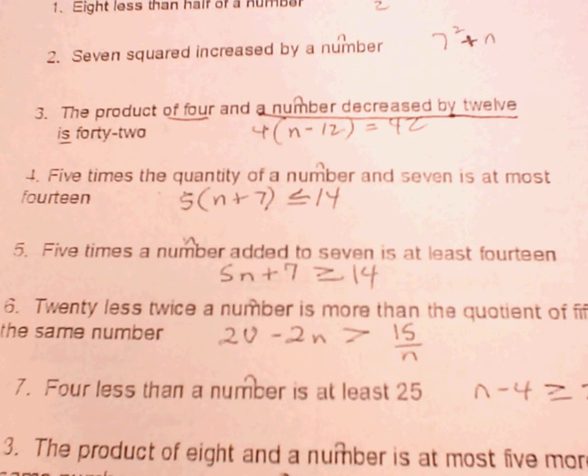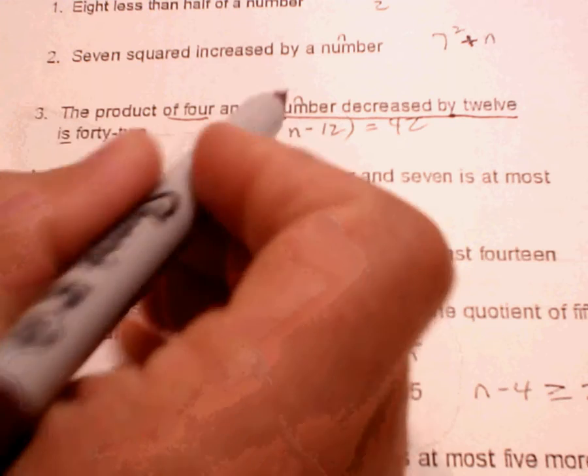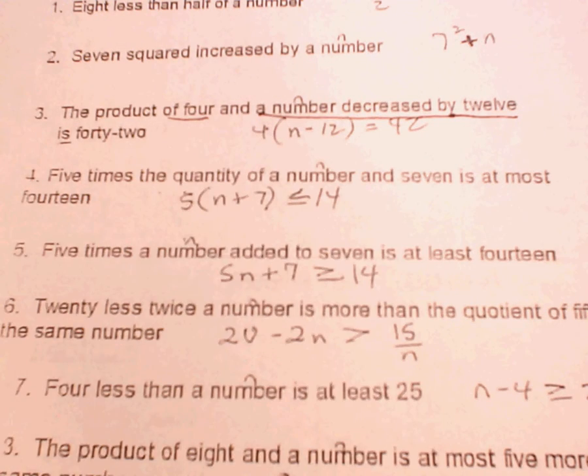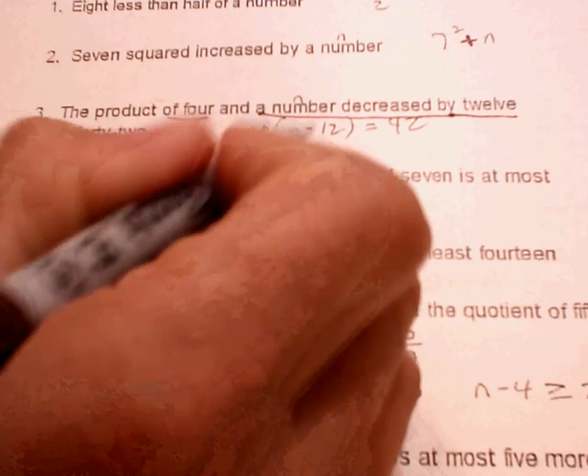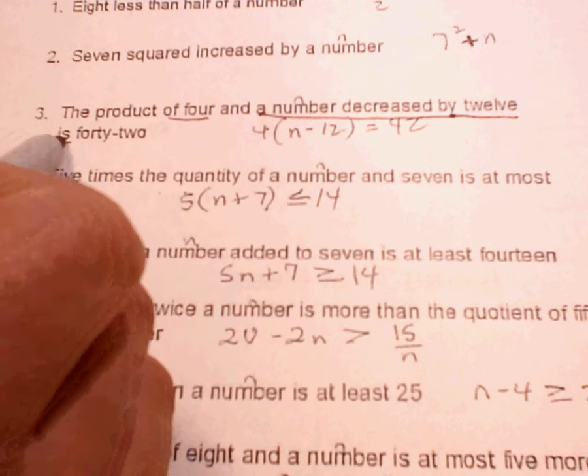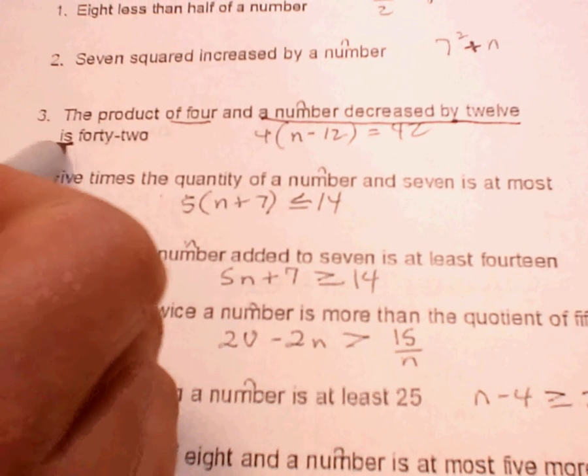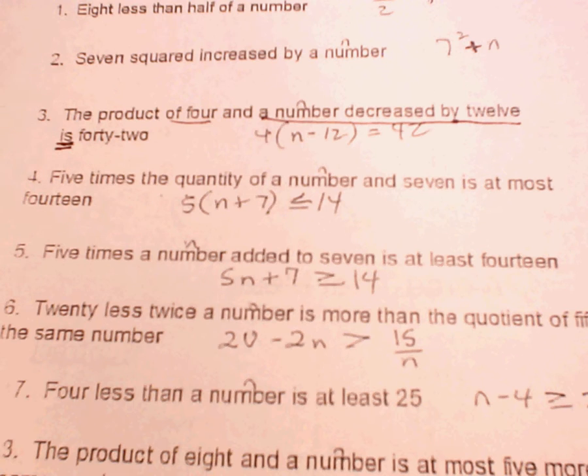On the second part, we have a number decreased by 12. So a number decreased by 12 would be n minus 12. So the product of 4 and parentheses n minus 12, and the word is refers to an equal sign, is 42, and we make it equal to 42.